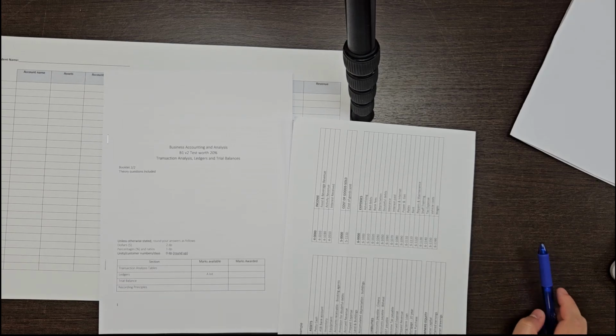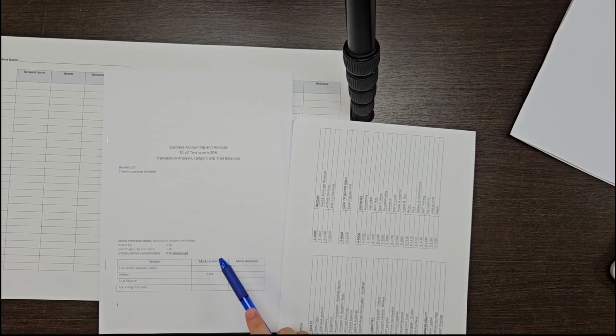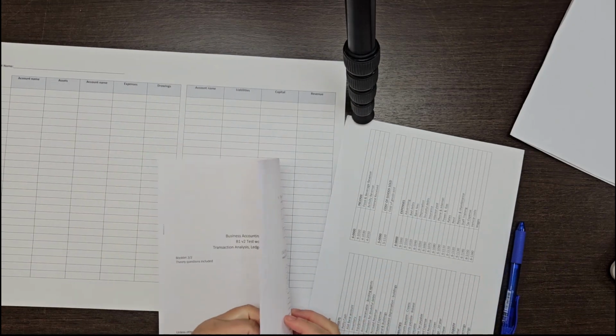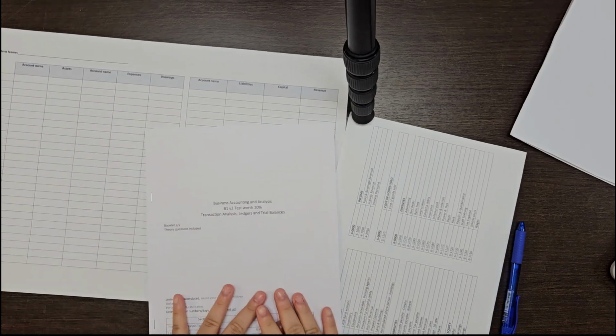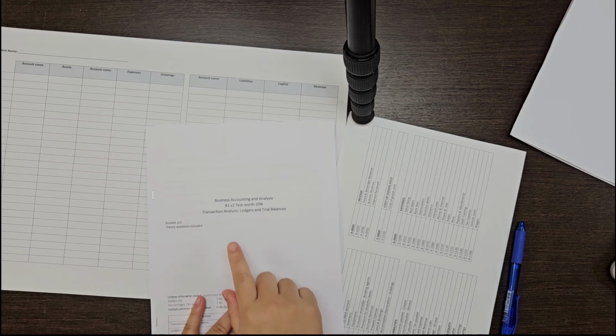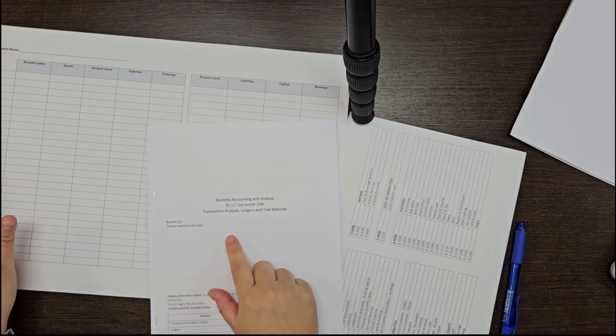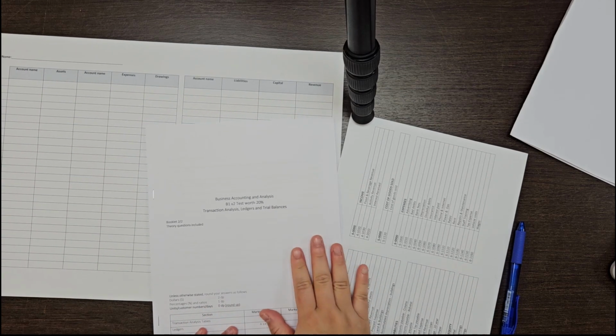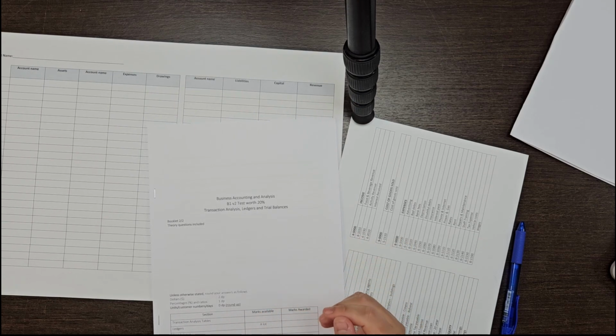Okay, so same booklet that I gave out yesterday on Friday. This is the booklet that includes everything that you need to know for your test. This is a B1 V2 test. It is worth 20%. It covers transaction analysis, which is this A3 sheet, ledgers and trial balances, as well as a small portion of theory questions.